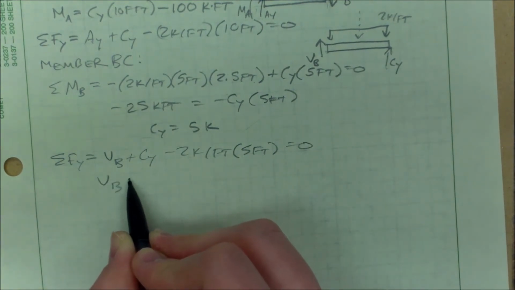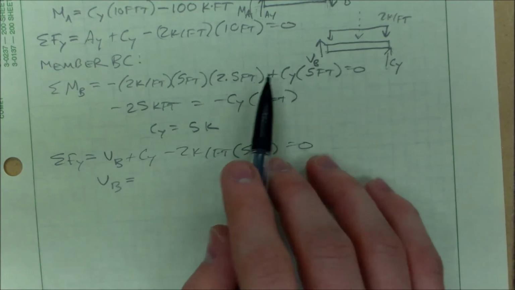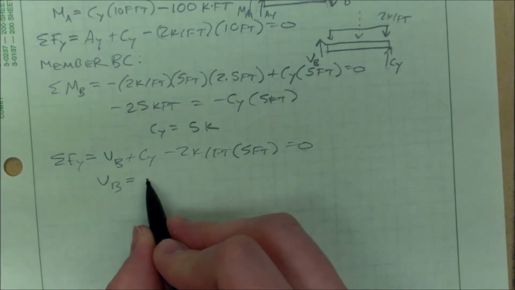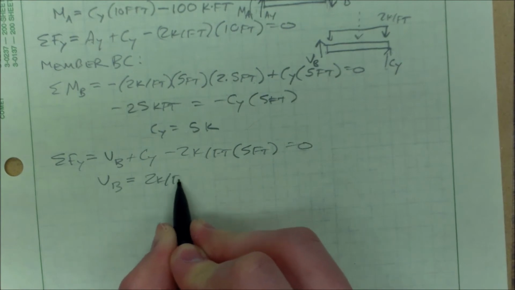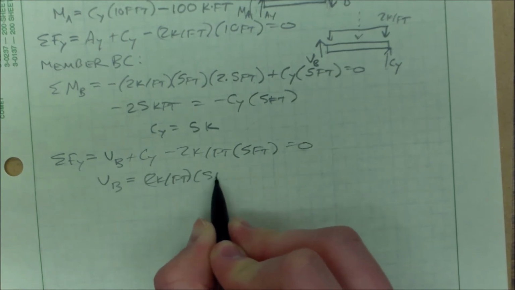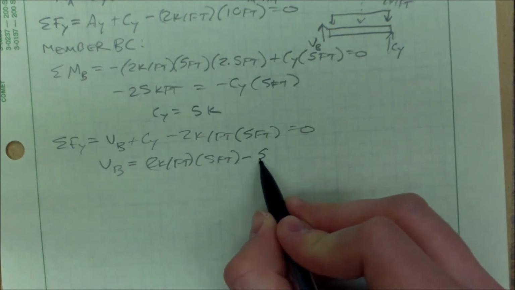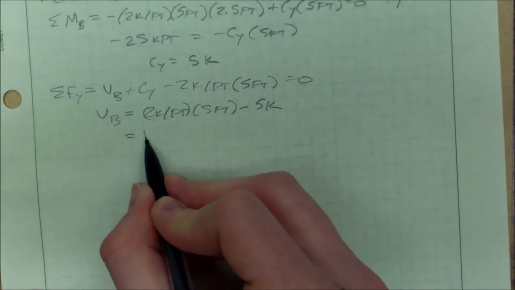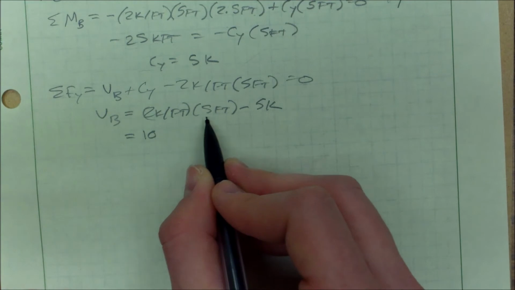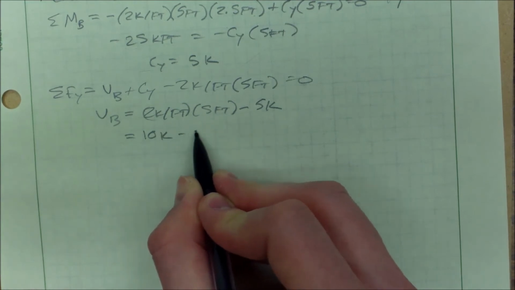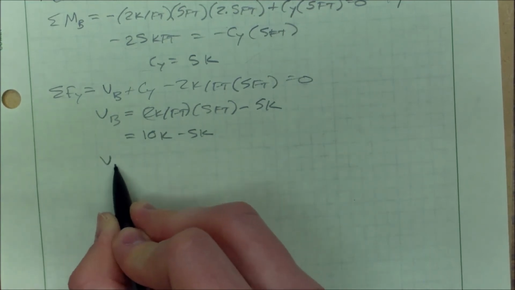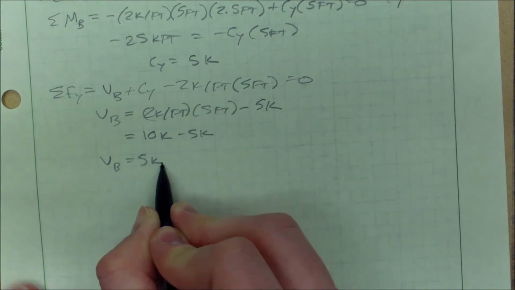VB equals 2 kip per feet times 5 feet minus my value of CY, which is 5 kips. That is 10 kips minus 5 kips, so VB equals 5 kips.